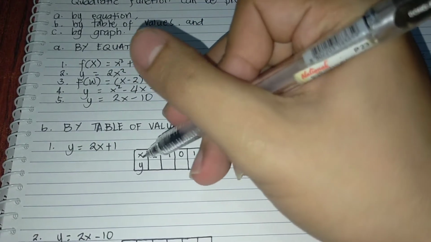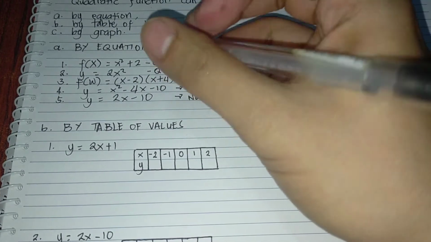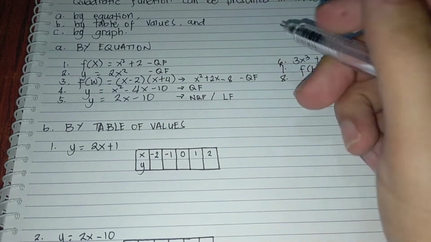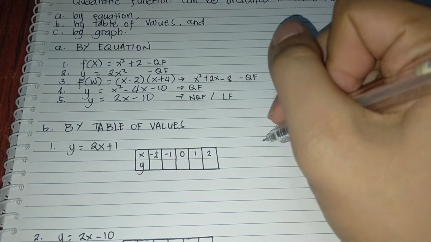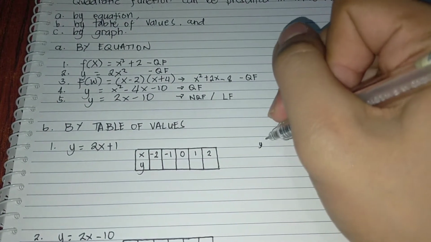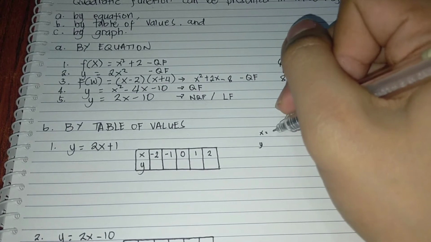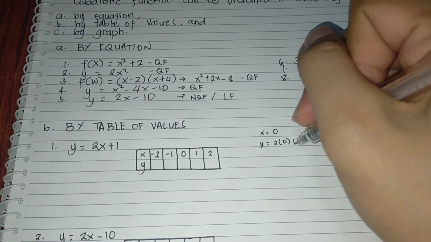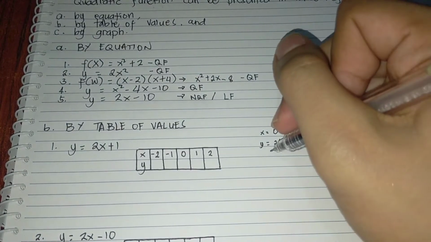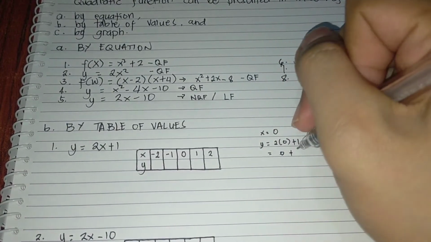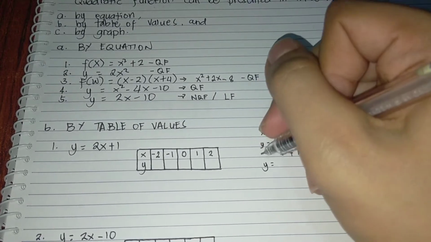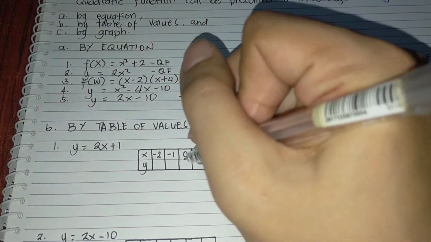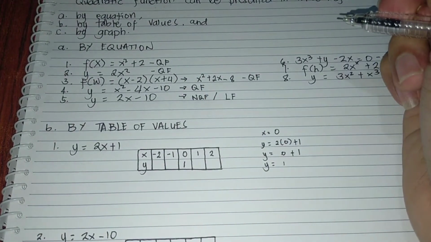Now, what is the value of y? Okay? We are going to substitute the value of x to the given equation. And for us to get the value of y, let's say that x is equal to 0. So, y is equal to 2 times 0 plus 1. Okay? So, this will become 0 plus 1. So, y is equal to 1. So, therefore, ilalagay natin siya dito sa 0.